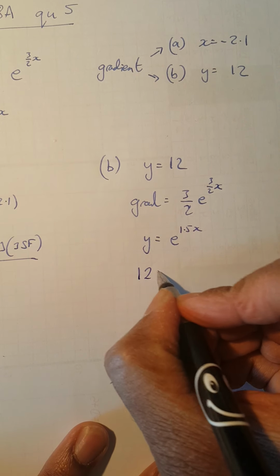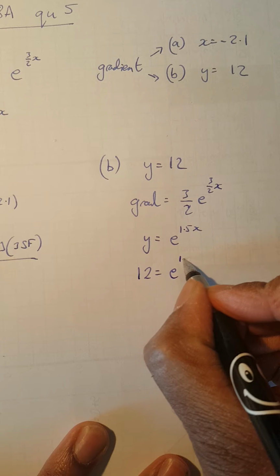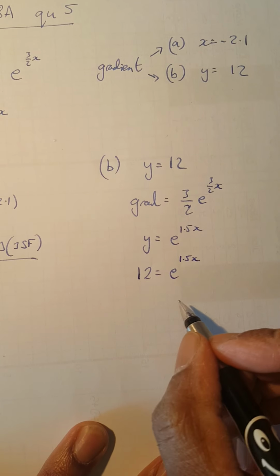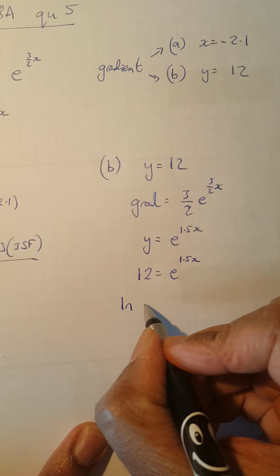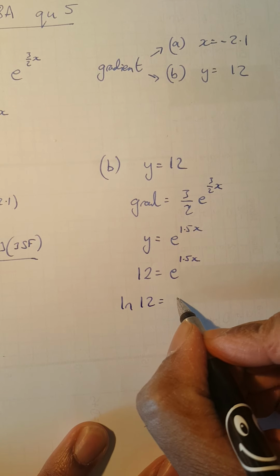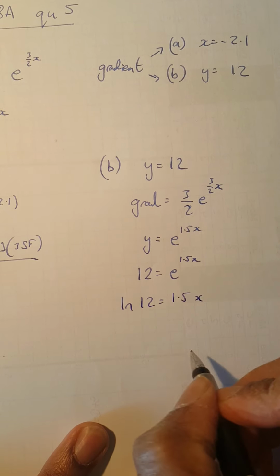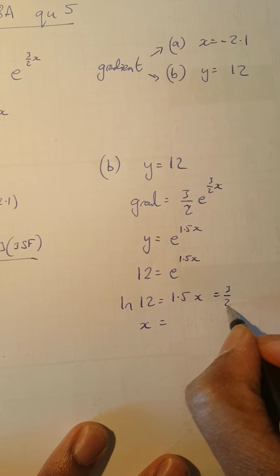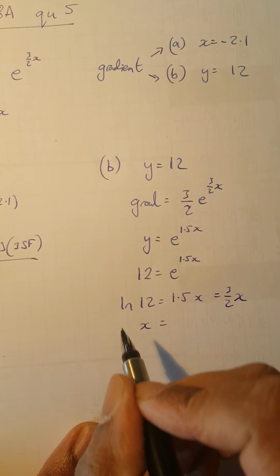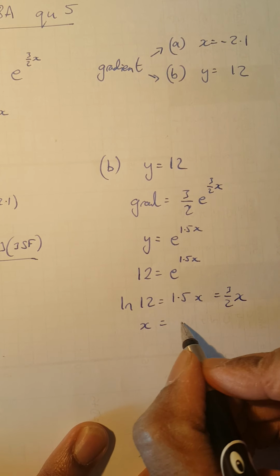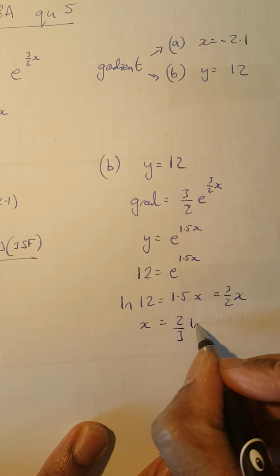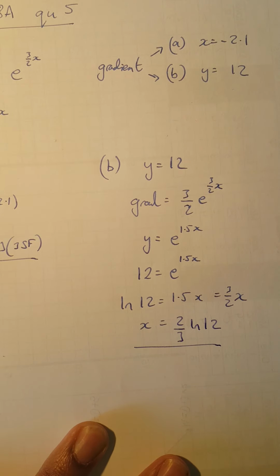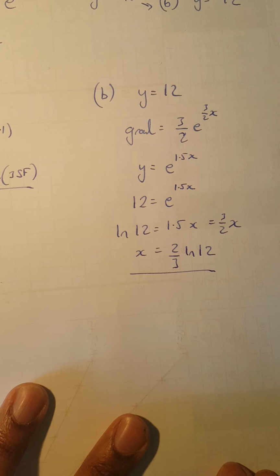So I change the equation to be 12 is e to the 1.5x to find the value of x when y is 12. I take natural logarithms of both sides. Log of 12 is 1.5 times x. So x therefore becomes, let's call that again 3/2x, it's easier to manipulate. X then I times by 2, divide by 3, and get 2/3 log of 12. And that's a good intermediate step. Now I've got my x is 2/3 log of 12.